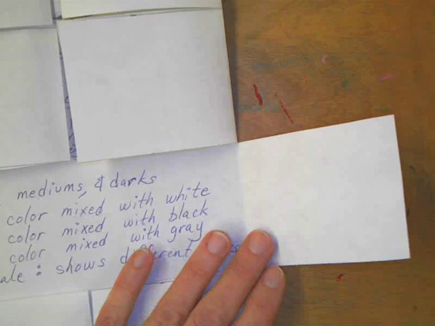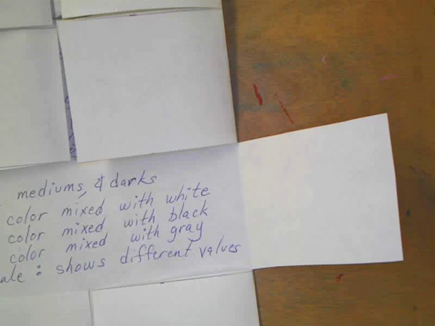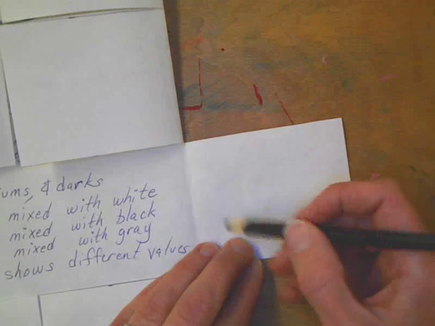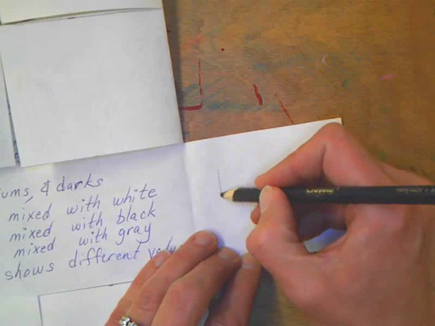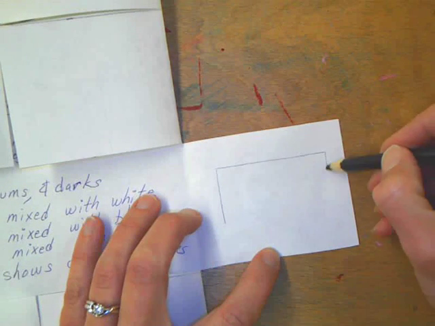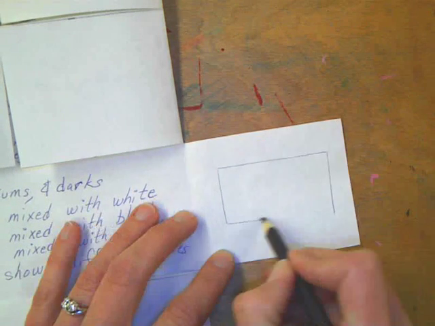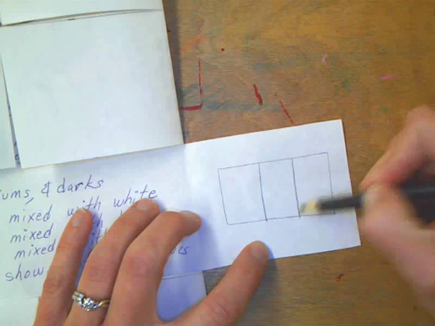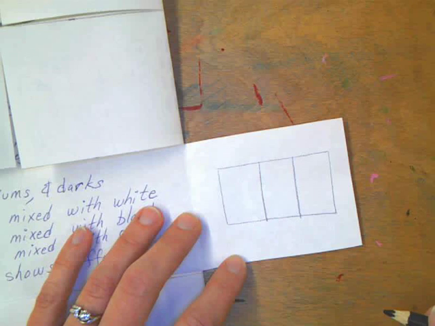Over here, I want you to use a colored pencil. Now make sure your colored pencils are only sharpened by hand. Please do not use them in the electric sharpener. So I'm going to switch to a colored pencil. I have navy blue, so it's going to look dark no matter what. But I should be able to get a light, a medium, and dark even though this is navy blue. So I'm going to draw a long rectangle over here, and I'm going to divide it into 3 sections again with 2 lines.